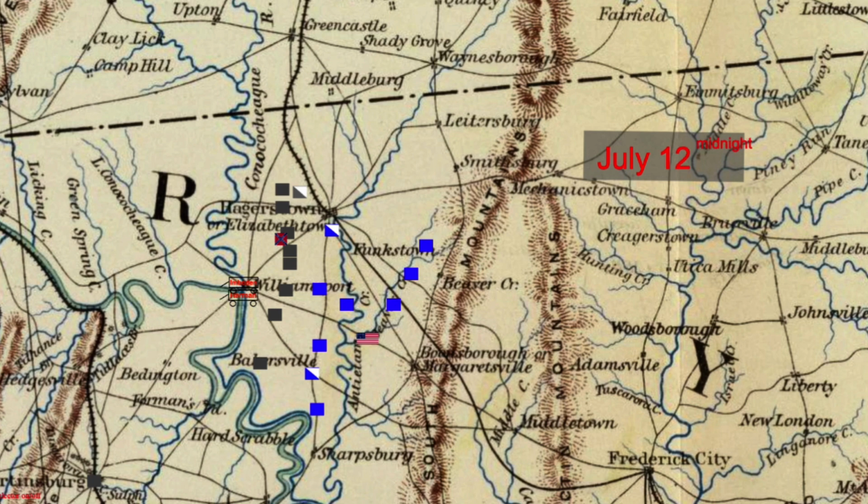Meade held a council of war on July 12. Meade favored an attack, but the council deadlocked. Meade postponed the attack, but ordered a reconnaissance in force for 7 a.m. on the 14th. That evening, around 11 p.m.